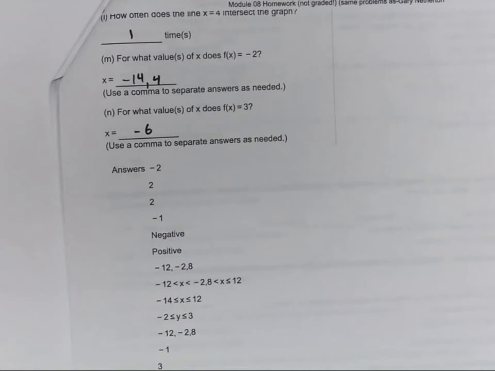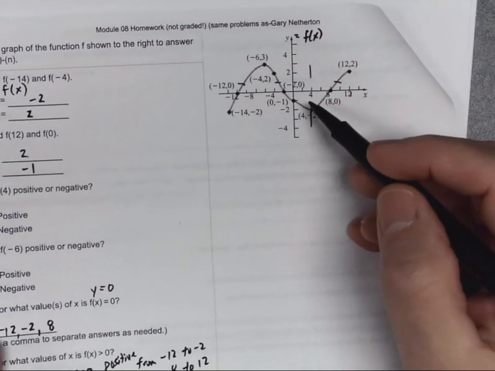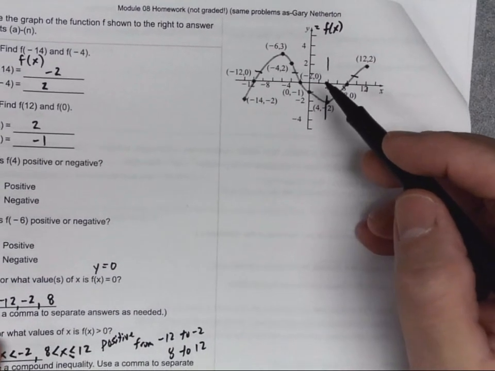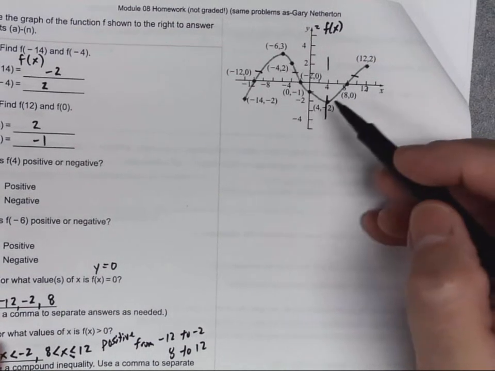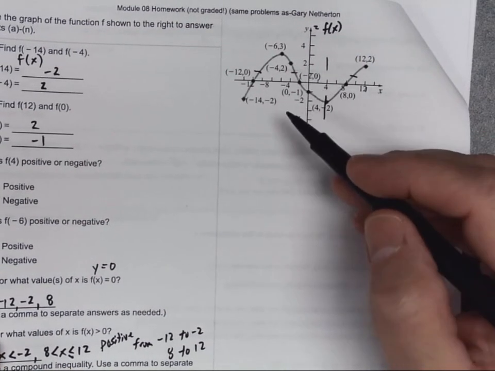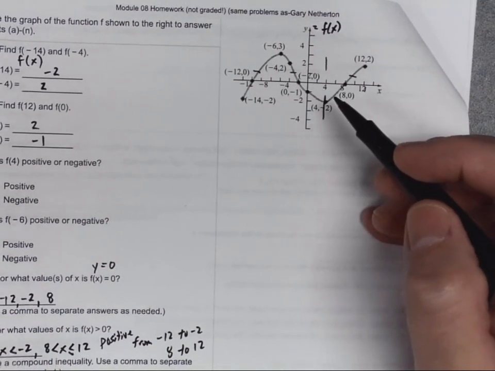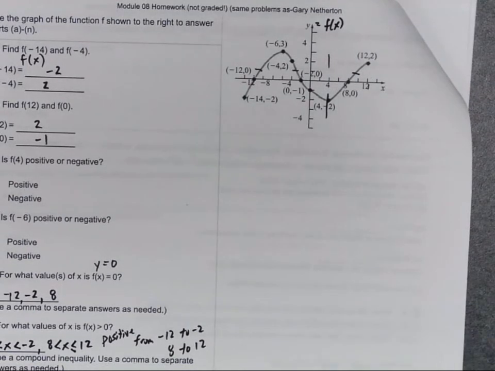Wow, that was like 13 or 14 parts. But hopefully it's really not too difficult once you understand this graph as a function and function notation for a graph. Not too hard. All right, that'll be it for this video.